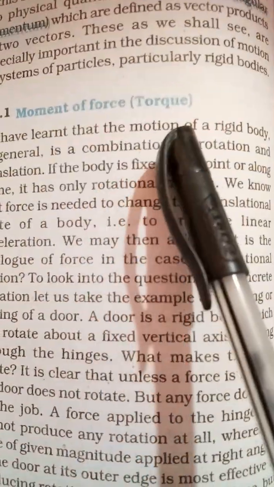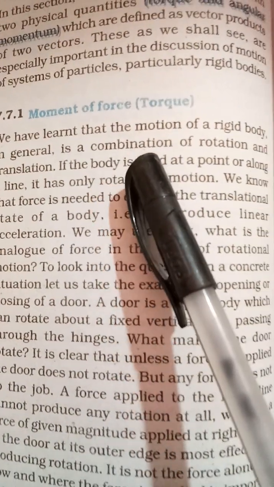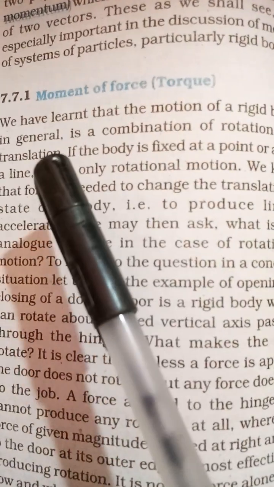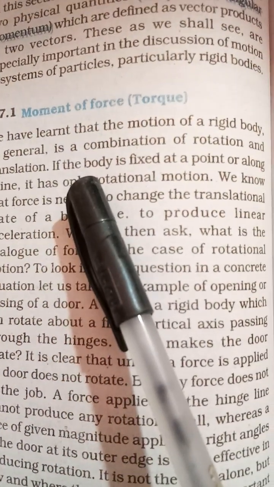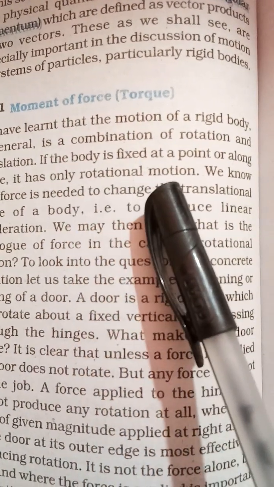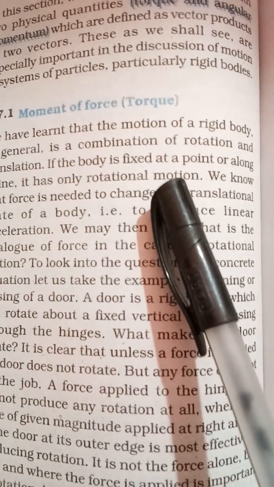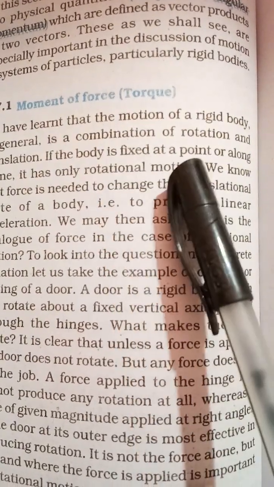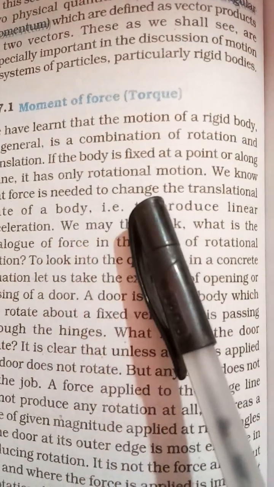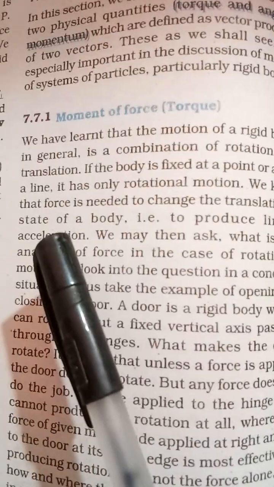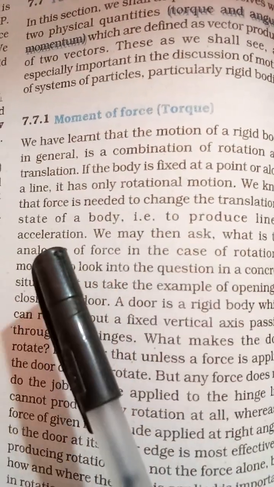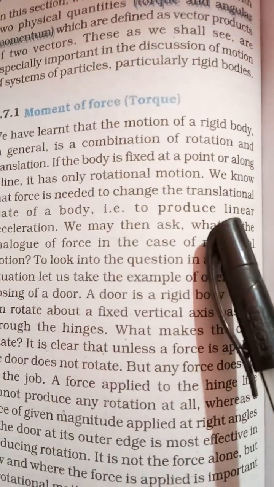Moment of force, torque. We have learned that the motion of a rigid body in general is a combination of rotation and translation. If the body is fixed at a point or along a line, it has only rotational motion. We know that force is needed to change the translational state of a body, i.e. to produce linear acceleration.